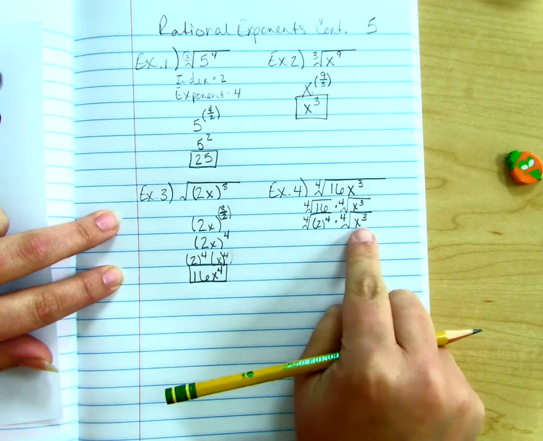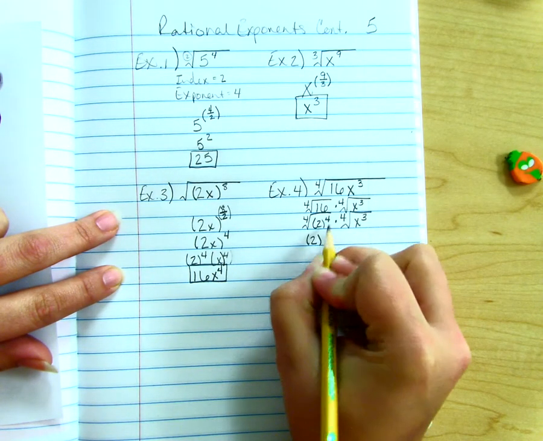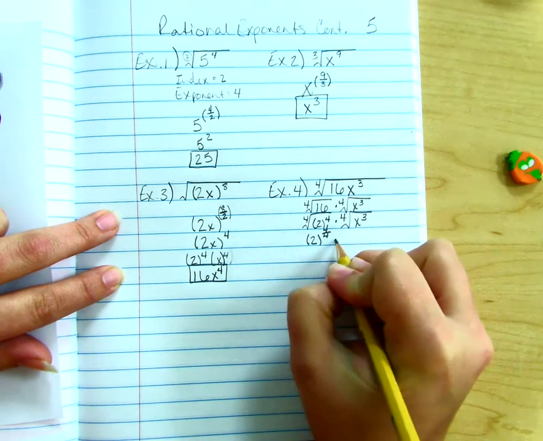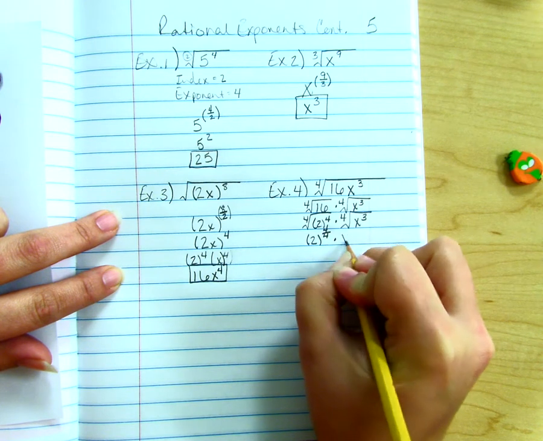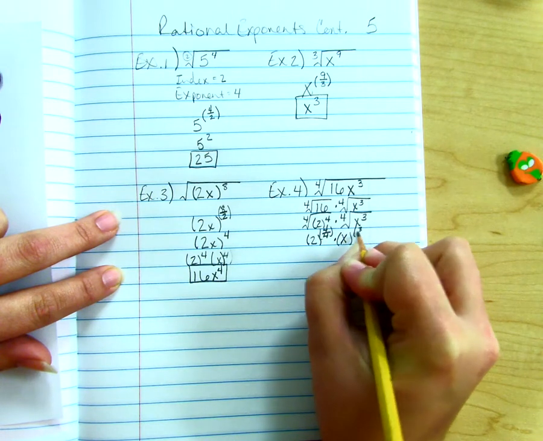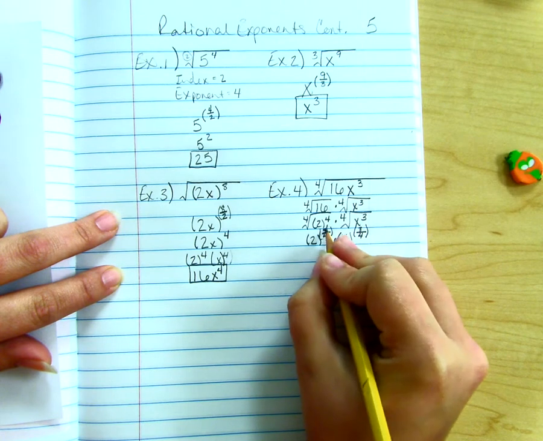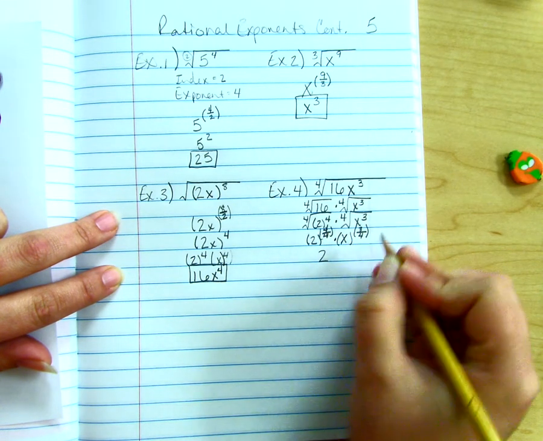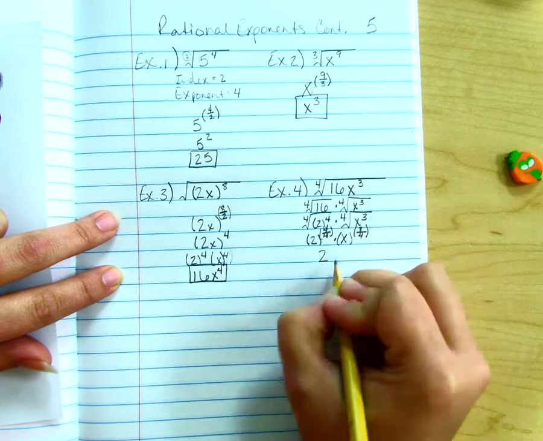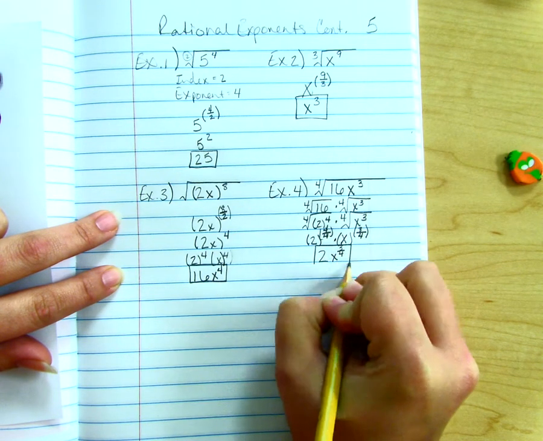Now I can write both of these with rational exponents. This one, the base is 2, and I have exponent over index. Over here, the base is x, and I have exponent, which is 3, over index, which is 4. This one I can simplify. 4 divided by 4 is 1. 2 raised to the 1st power is just 2. But here I have x raised to the 3/4 power. There's nothing I can do with that, so I'll leave it like that, x to the 3/4. And we'll leave it in rational exponent form for this example.